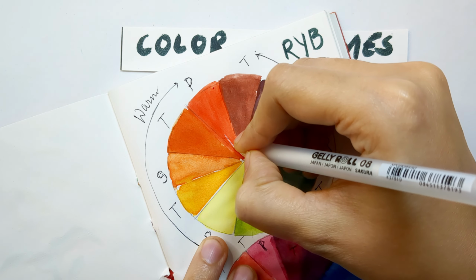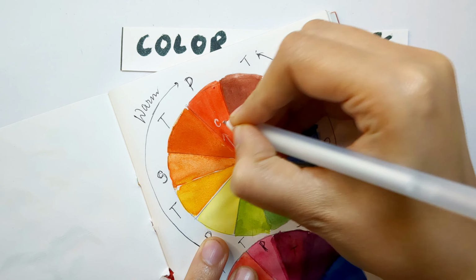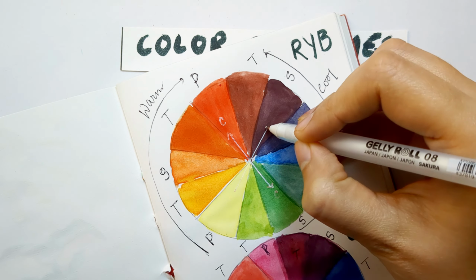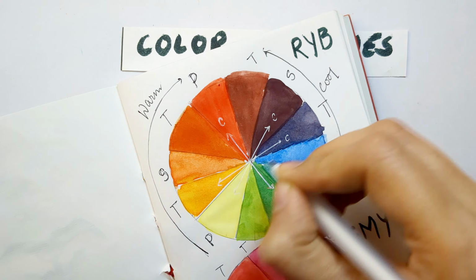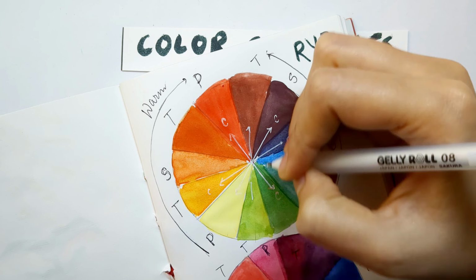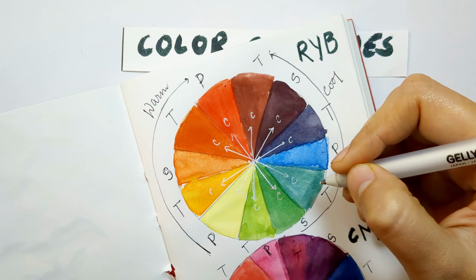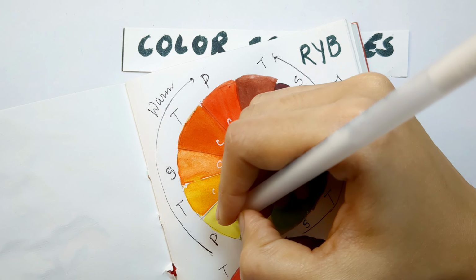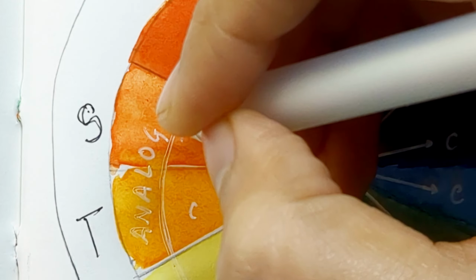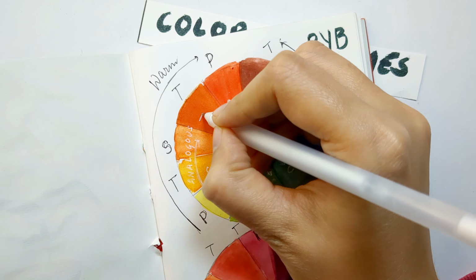Now let's closely observe the color wheel and see which colors lie opposite to each other. These colors are called complementary colors, meaning they complement each other. So when they are placed next to each other, they create a high contrast and make each other appear more vibrant. And when they are mixed together, they should produce a neutral gray color according to theory. And we'll be testing this out just in a bit.